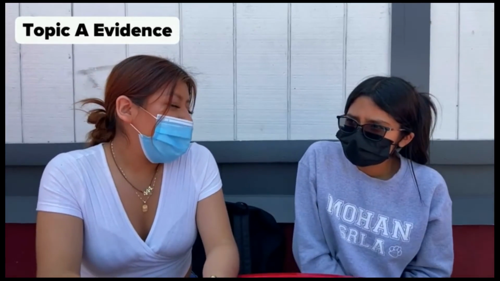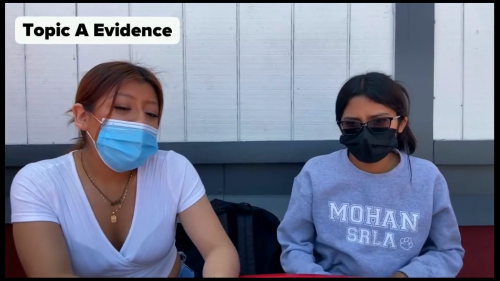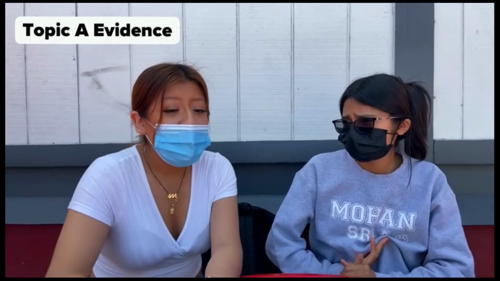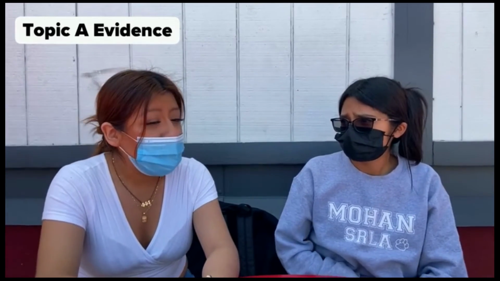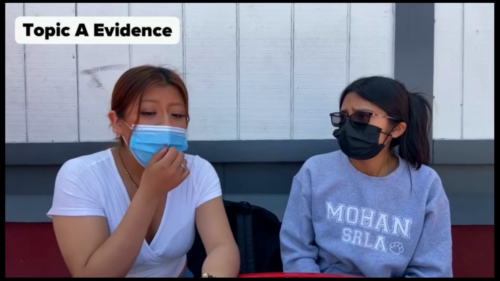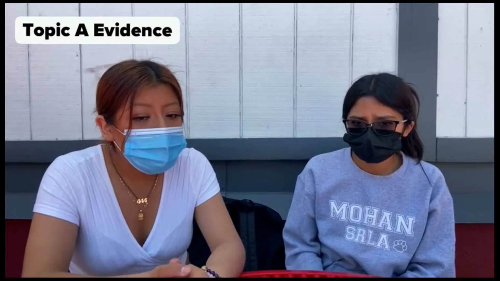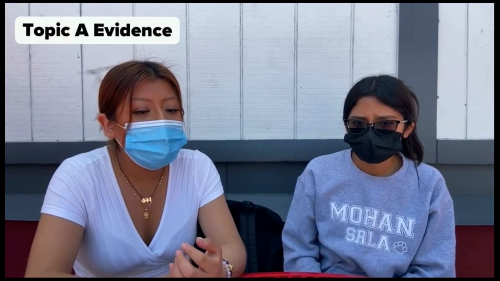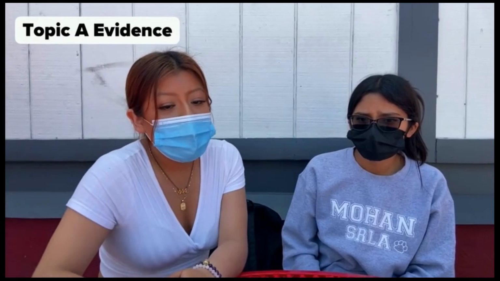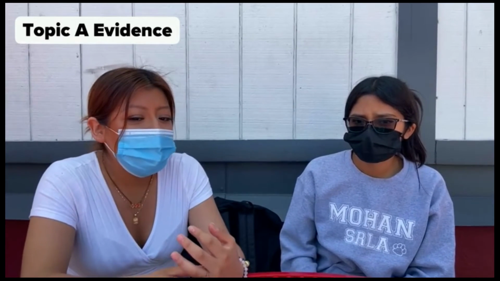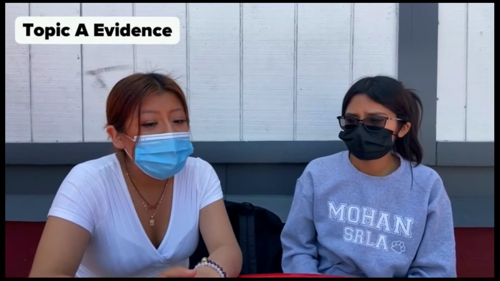Some evidence that we can use is Dred Scott. The Supreme Court decision stated three things. Blacks were not citizens and therefore could not sue in the federal courts, because slaves were masters' property. Slaves could be taken into any territory and held in slavery, and Congress had no power to ban slavery from the territories.